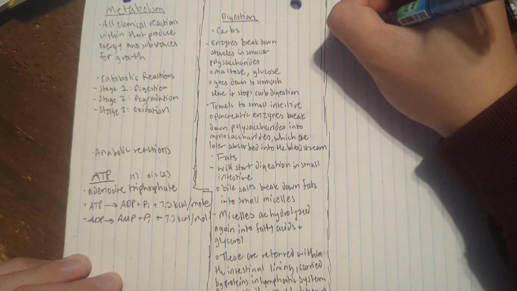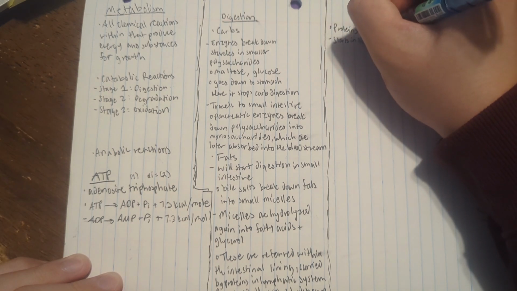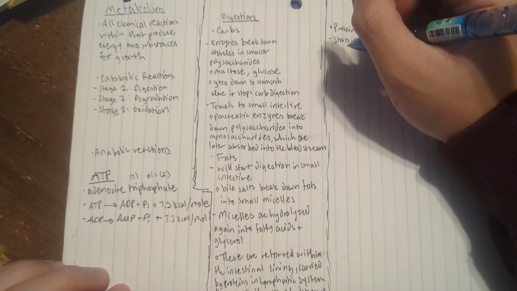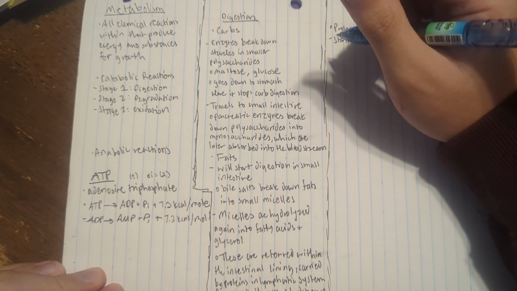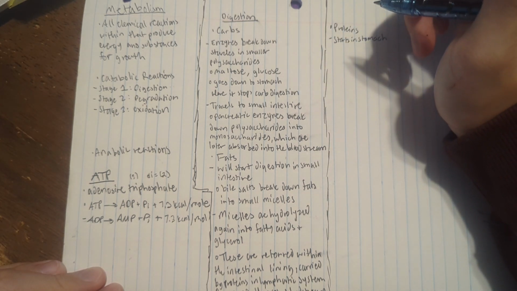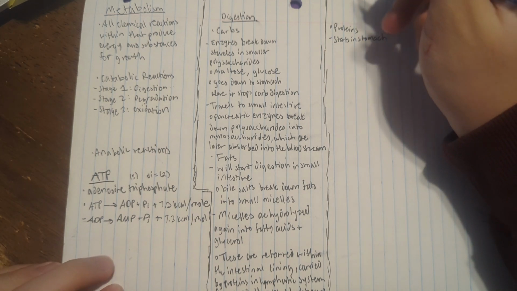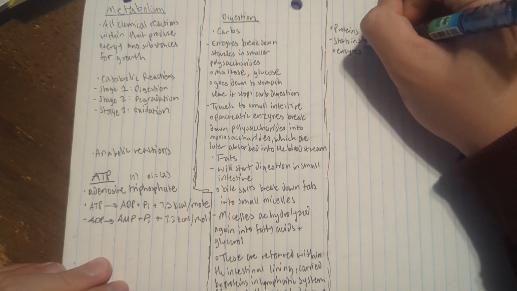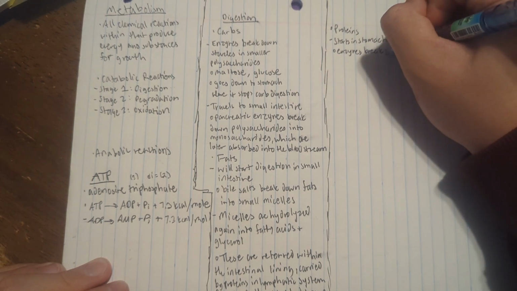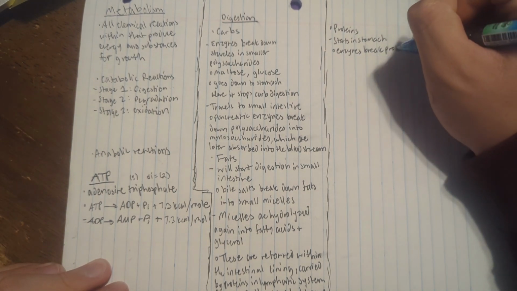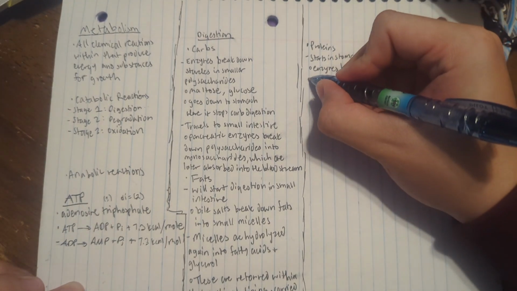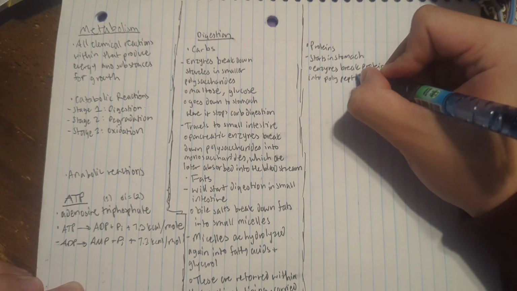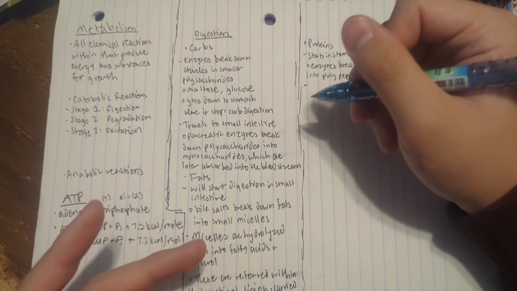In this case, it starts in the stomach. And basically, enzymes start breaking down the proteins into polypeptides. Proteins to polypeptides. Then they're going to move into the small intestine.